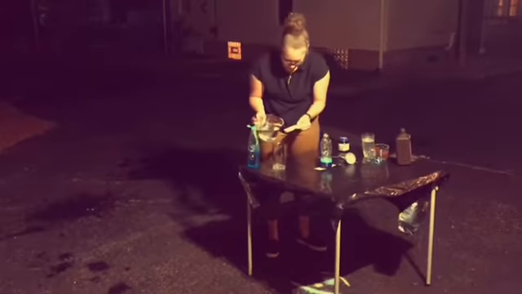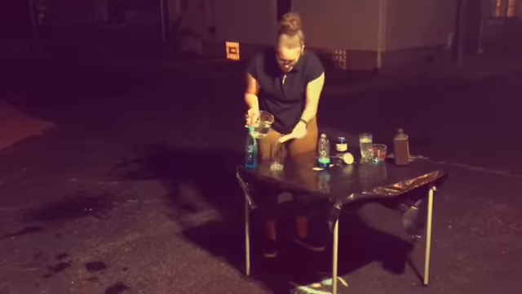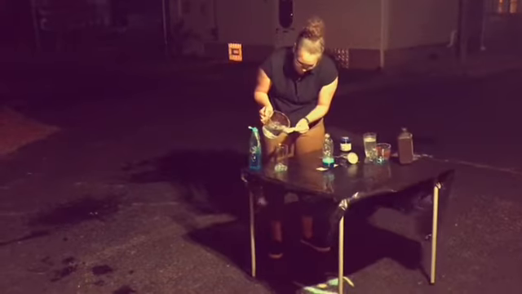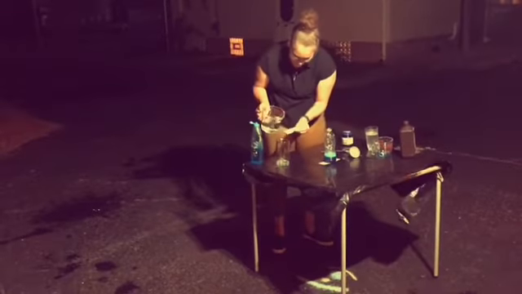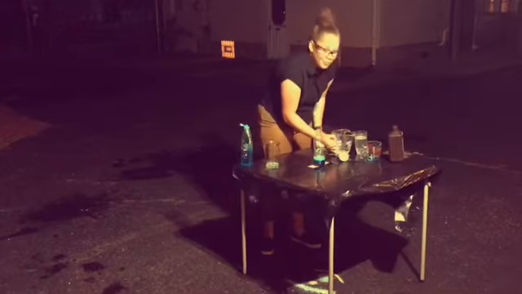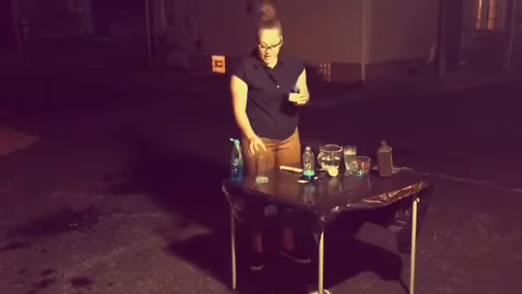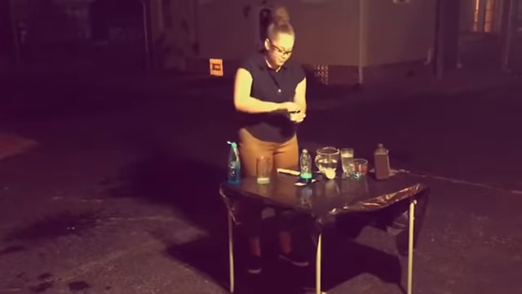One, 2, 3. Now we are going to put 1 tablespoon of dry yeast into the cup.